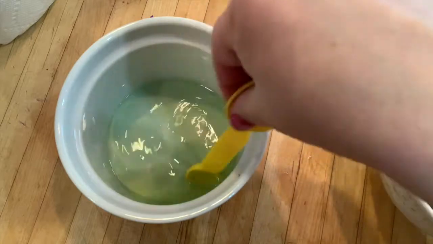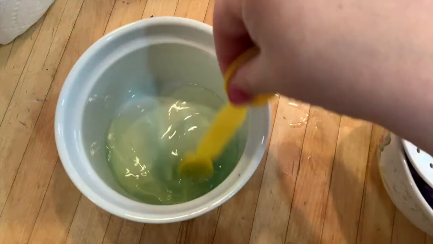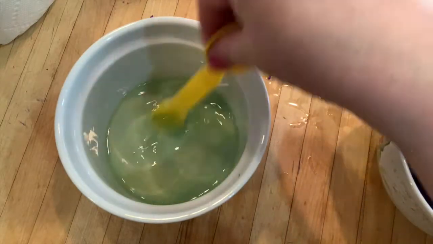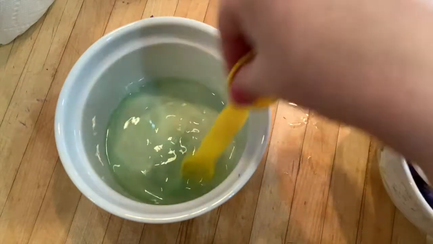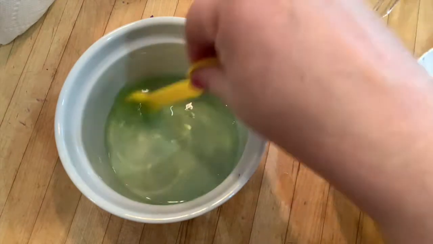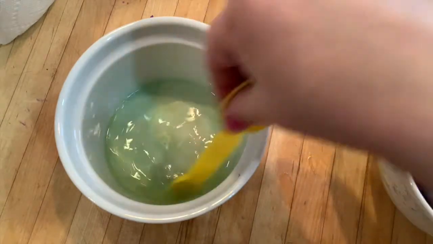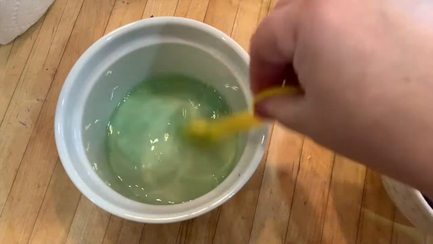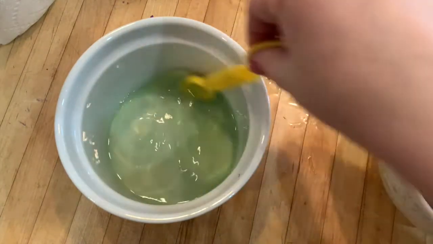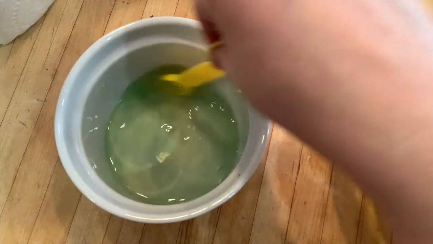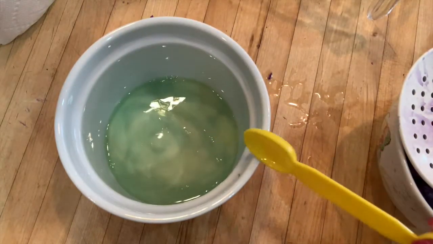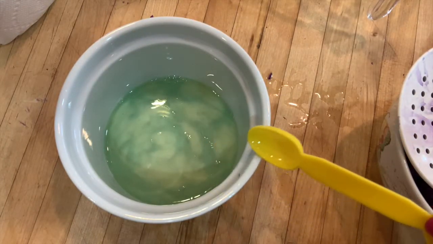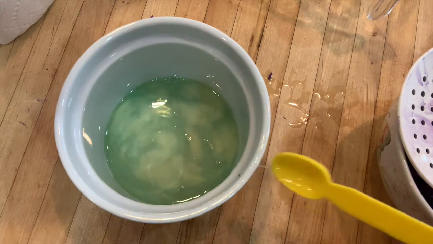So what's going on? The purple pigments or color in the red cabbage are called anthocyanins. Anthocyanins change color in response to changes in acidity, or pH. Red cabbage juice is purplish red under acidic conditions, but changes to a blue-green color under alkaline conditions. Egg whites are alkaline, so when we mix the red cabbage juice into the egg white, the pigment changes color.